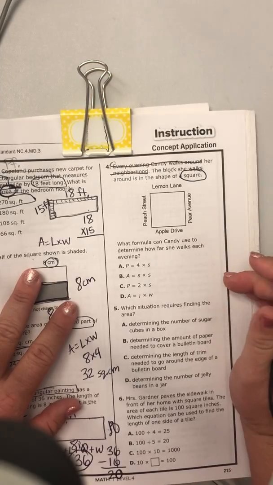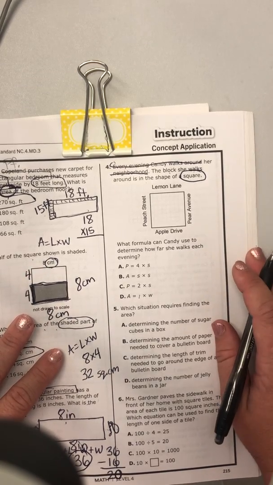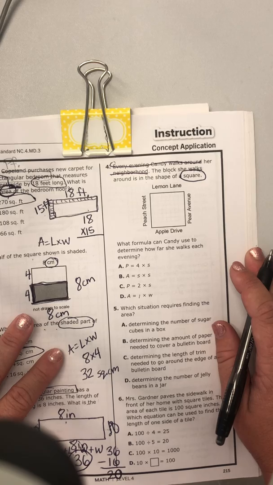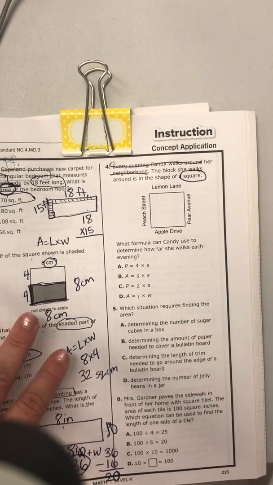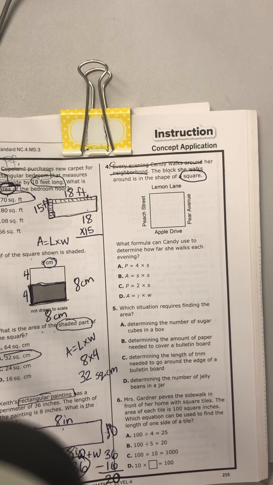So we know a square is going to have what? 4 sides. And what about them sides? All the sides are going to be the same dimensions. Now use my word. Same length. Yes, ma'am. Can I say what I think it is? Hold on, we're not there yet. When we get there, we'll see.